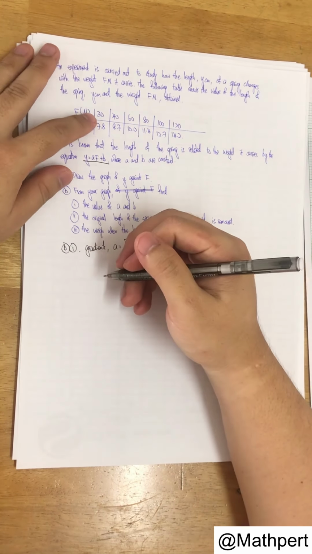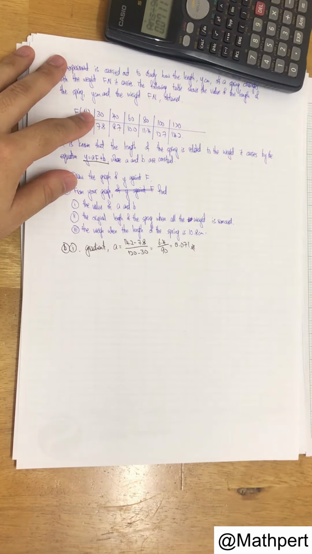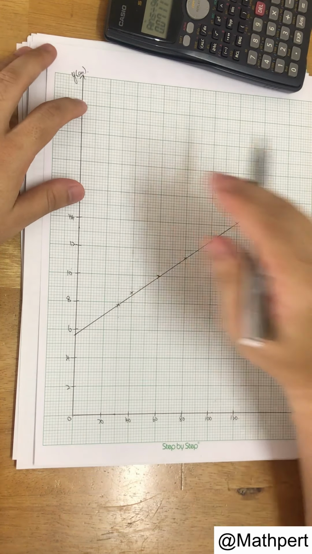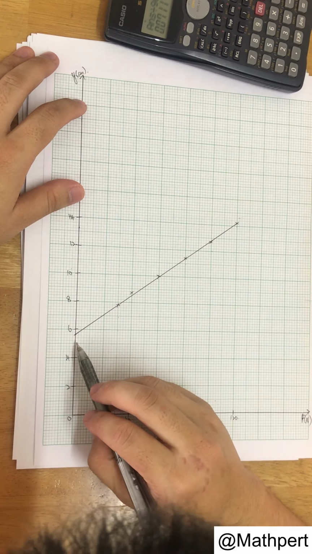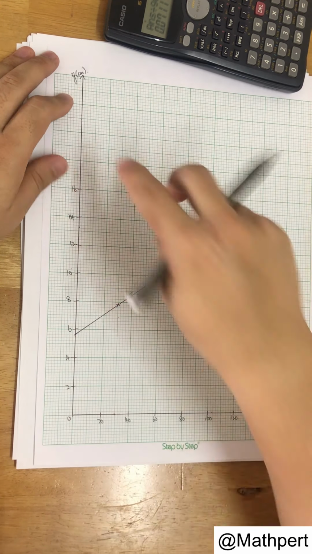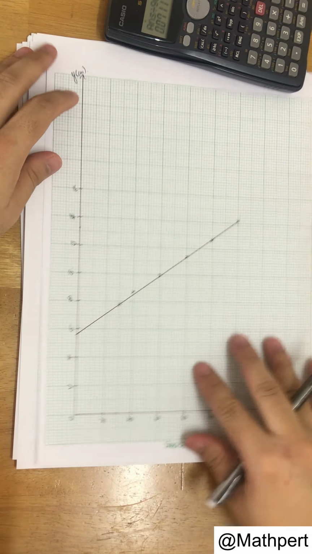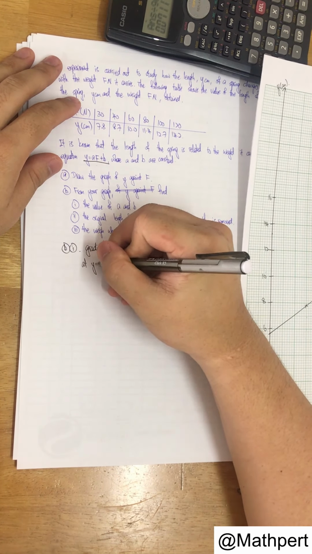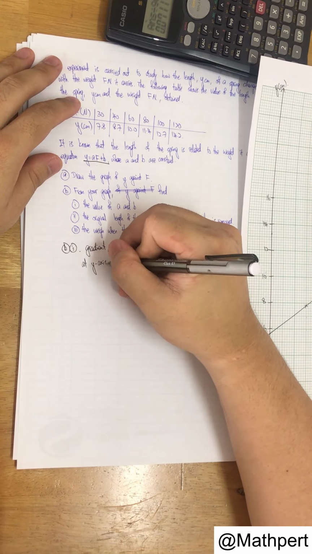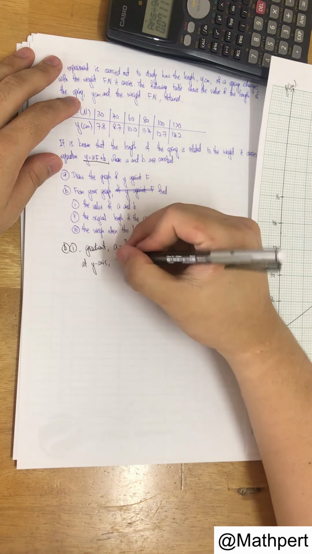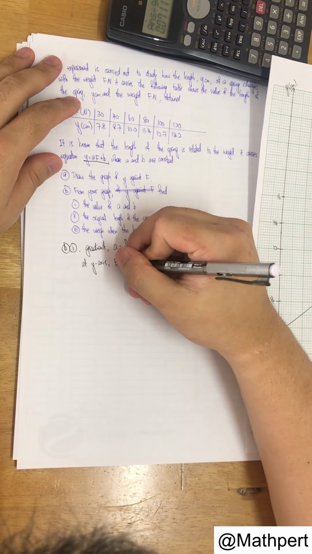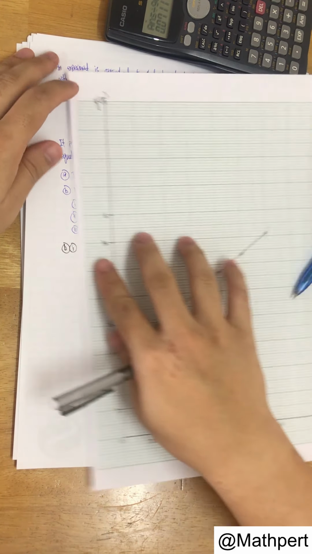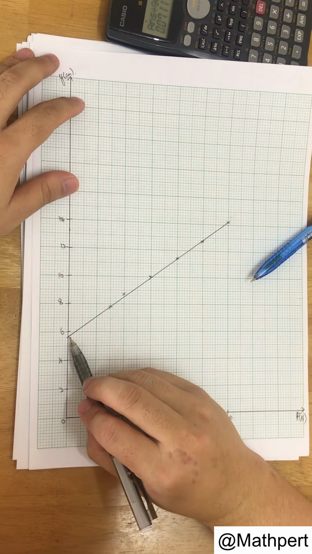Then how about B? So how do we find B? B is a constant. So let's use this point. At the y-axis, F is equal to 0. Then y equals to, take a look at this point.